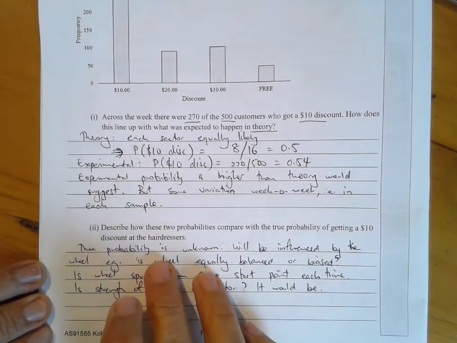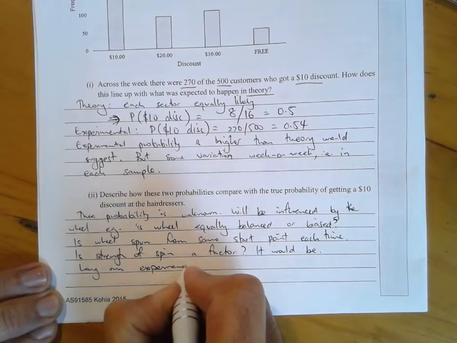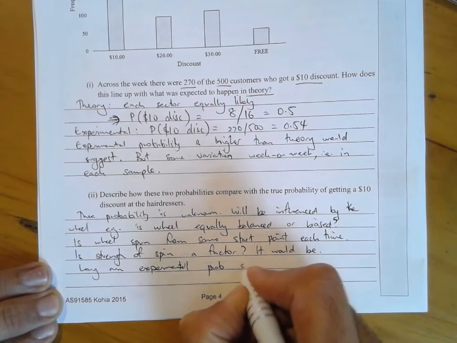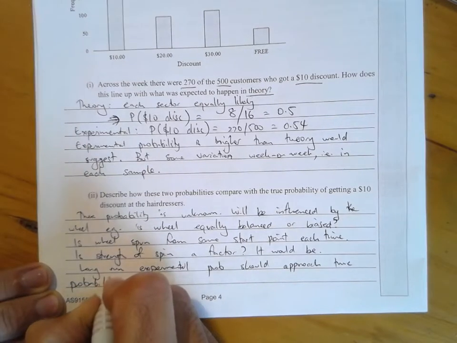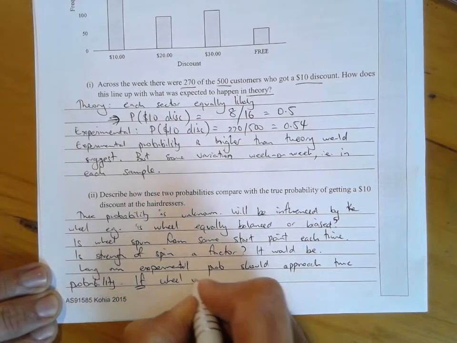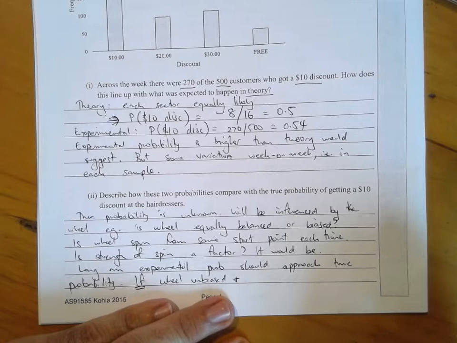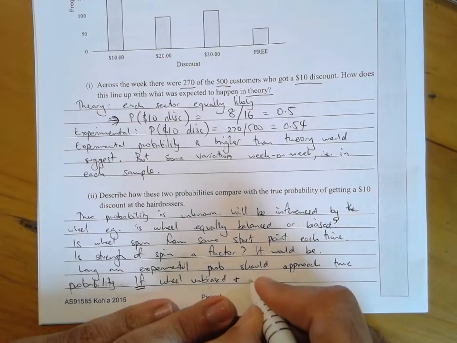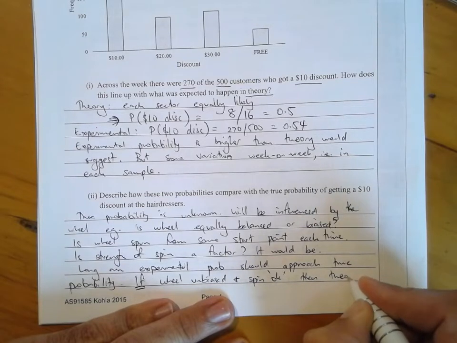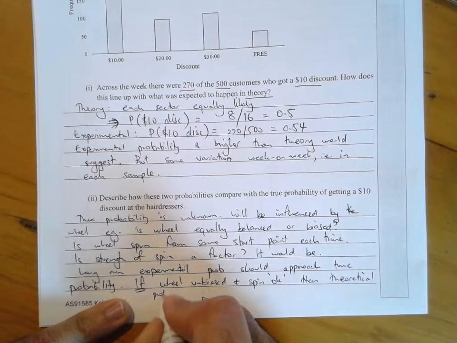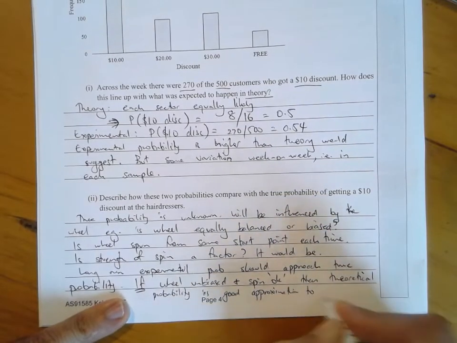So the true probability is unknown. The long run experimental probability should approach the true probability if the wheel is unbiased, and we choose a random start point, and the strength of the spin is not a factor. Then the theoretical probability is a good approximation to the true probability.